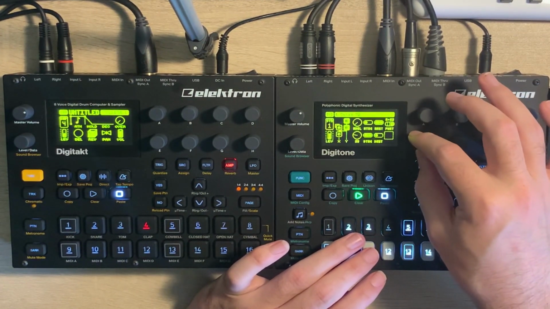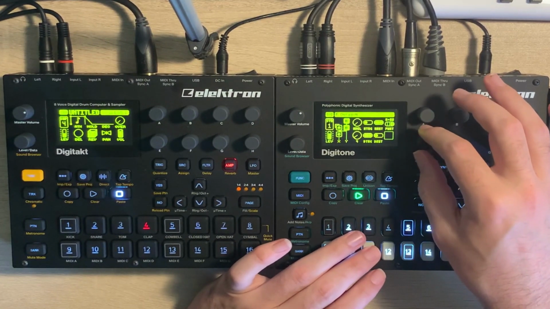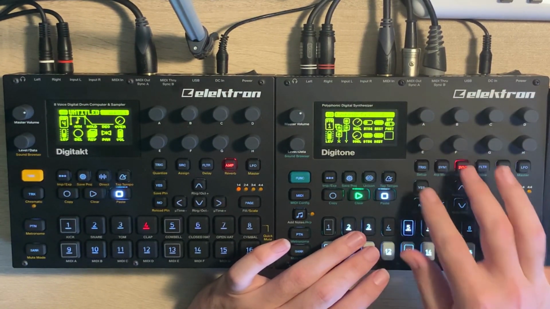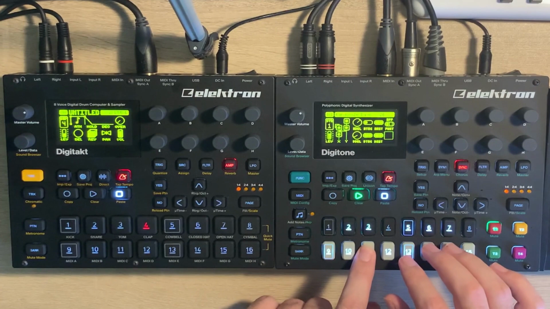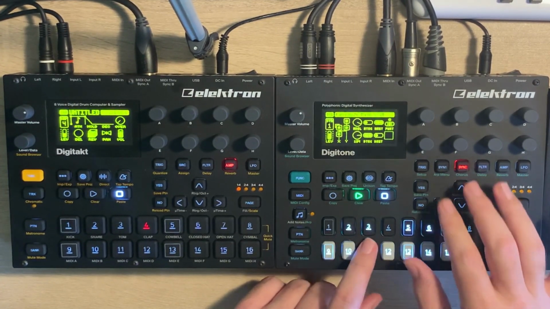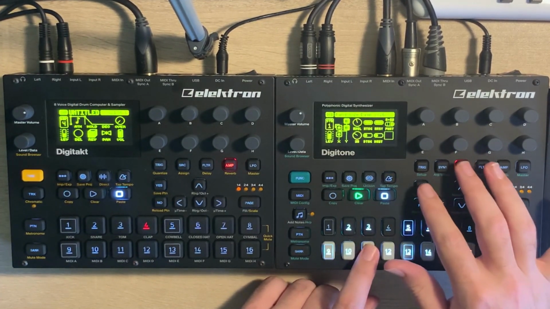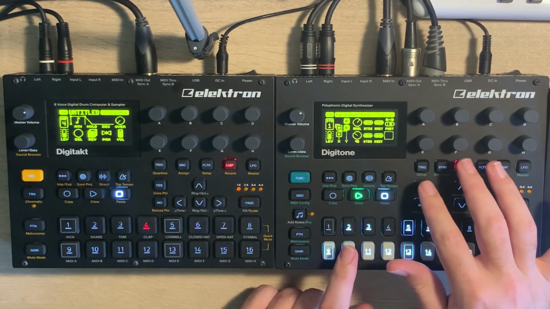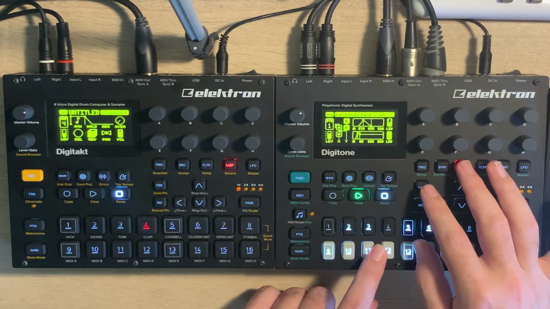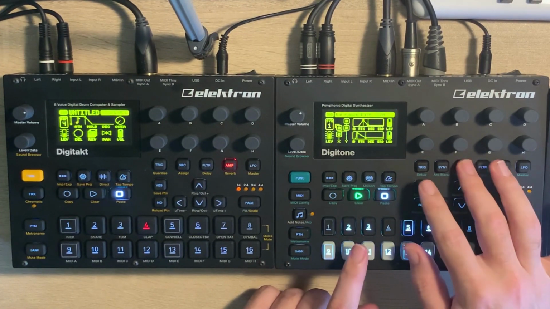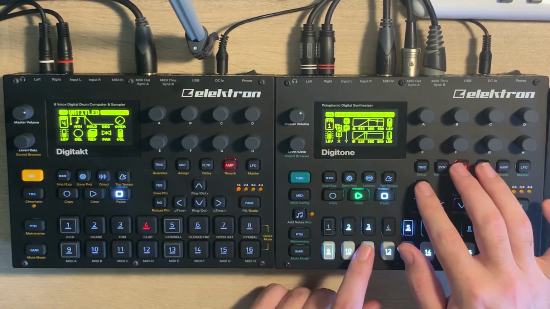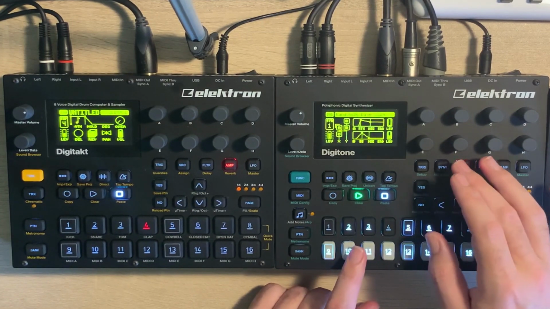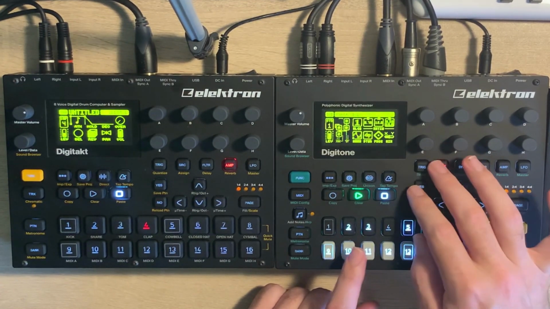Give it some delay. Anyway, or just randomize it, see what happens. Doesn't change a lot. I think this does more. Let's just start with this one again.